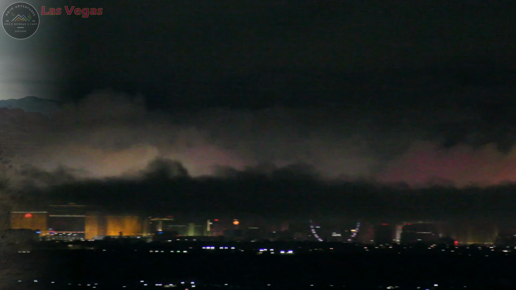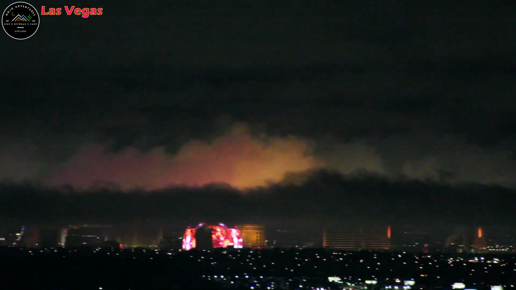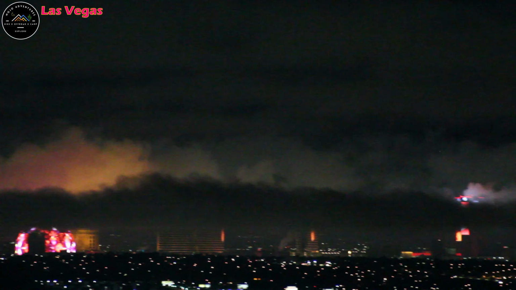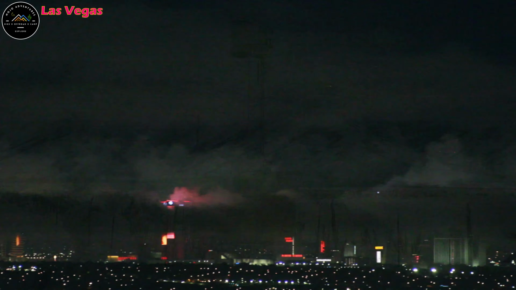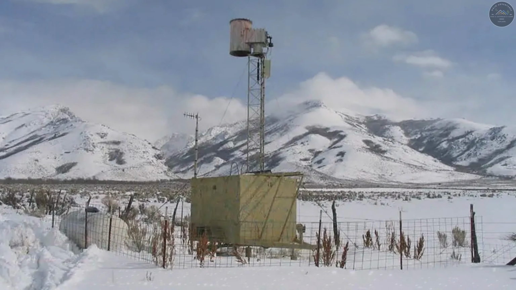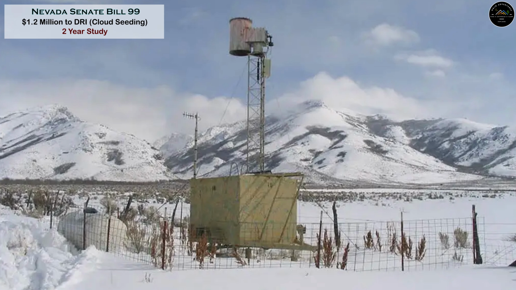Cloud seeding research is not a new venture in southern Nevada, as it has been part of the job for DRI scientists dating back to the early 1960s. What is new, however, is DRI receiving public funds to expand this research. Last June, Nevada Governor Joe Lombardo signed Senate Bill 99 into law, which allocated $1.2 million to the Desert Research Institute over a 2-year period to specifically bolster cloud seeding projects.